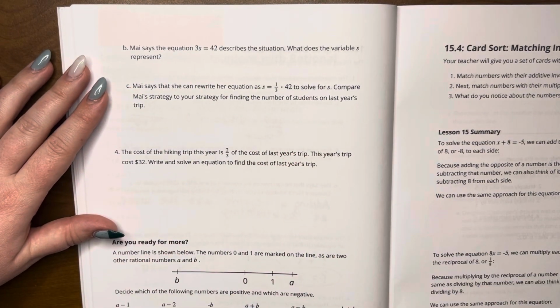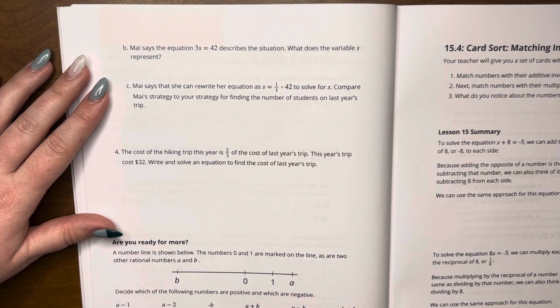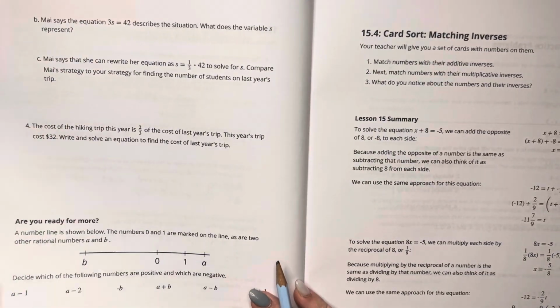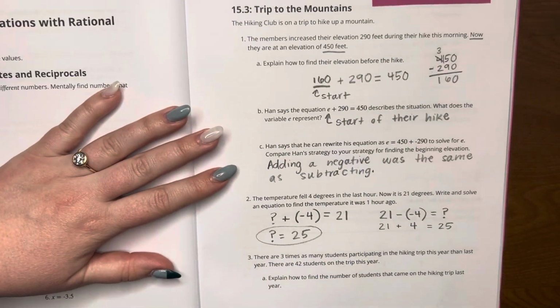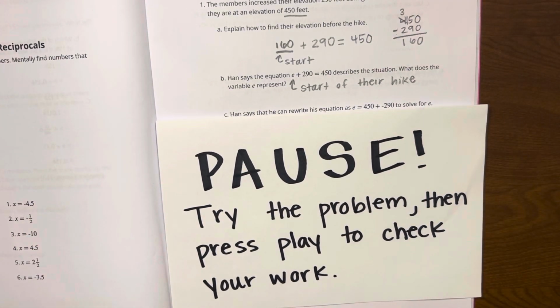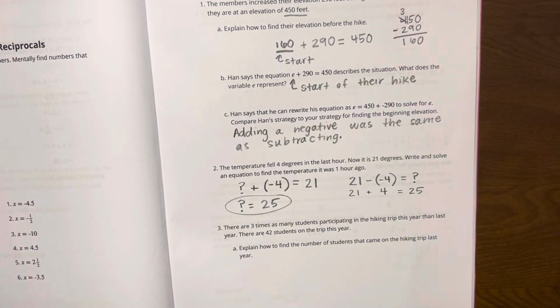Maya says that the equation 3s equals 42 describes the situation. What does the variable s represent? Maya says that she can rewrite her equation as s equals 1/3 times 42 to solve for s. Compare my strategy to your strategy for finding the number of students on last year's trip. You are going to complete number 3, A, B, and C. Please pause and then come back when you are finished.